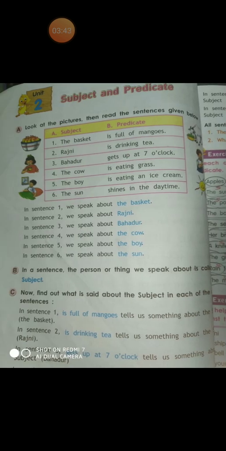See, students, here you can see. Look at the pictures, then read the sentences given below. What is written? Look at the pictures and read the sentences given below. So, what is the first sentence? See, the basket is full of mangoes. The basket. Here, we are talking about a thing. What are we talking about? A thing. A basket is a thing.